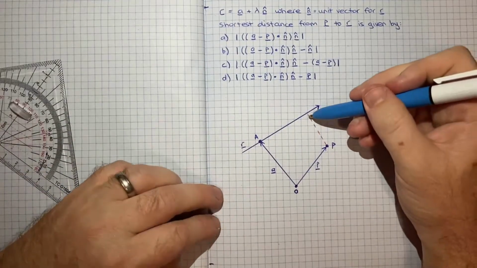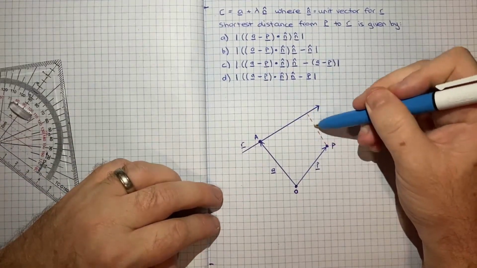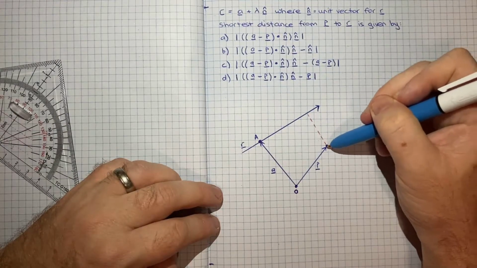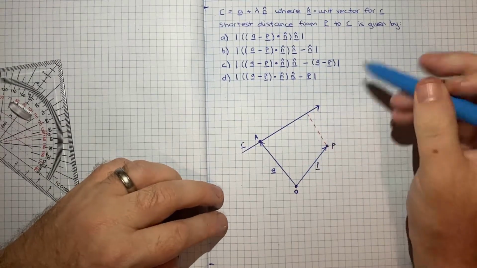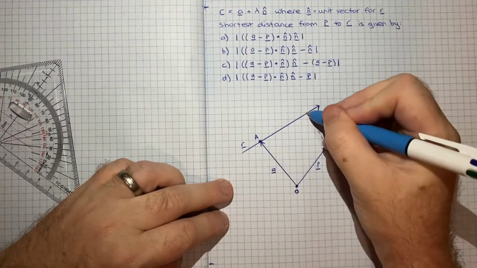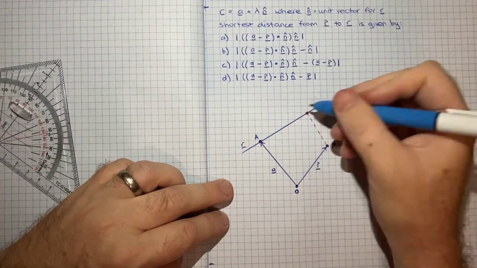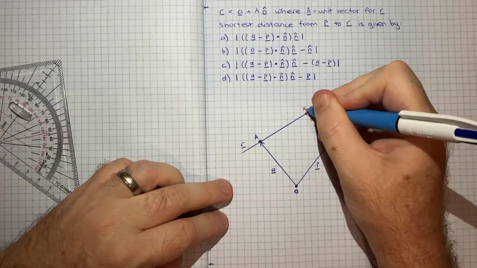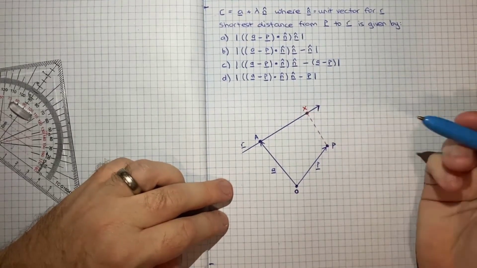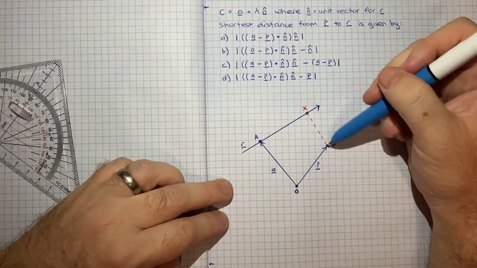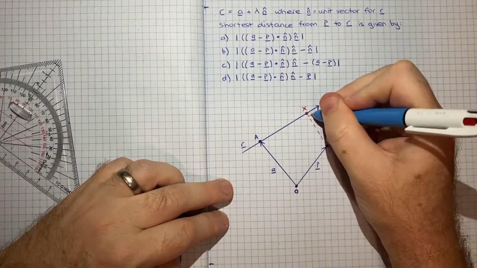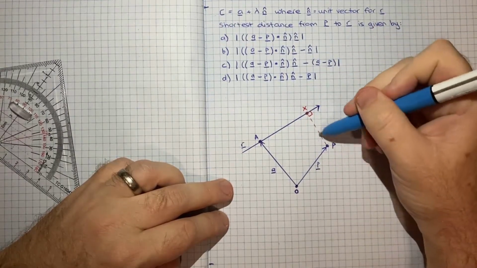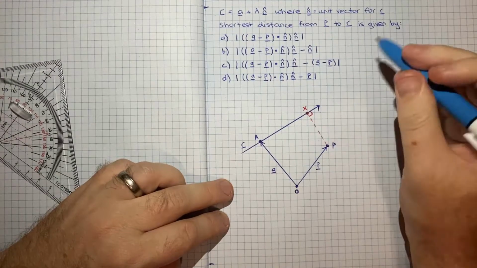Basically this dashed line represents the distance between this point P, this vector P, and this line vector R. Just for the sake of identifying it, I'll call that point X. In essence, we want the distance between P and X, because if this is perpendicular, this will be the shortest distance between the point and the line.